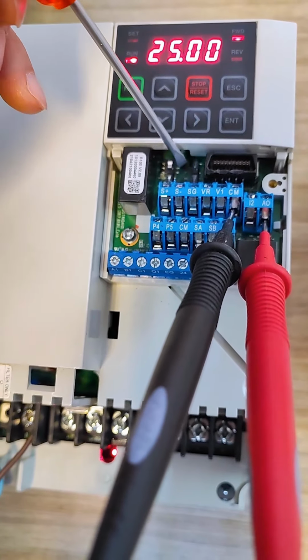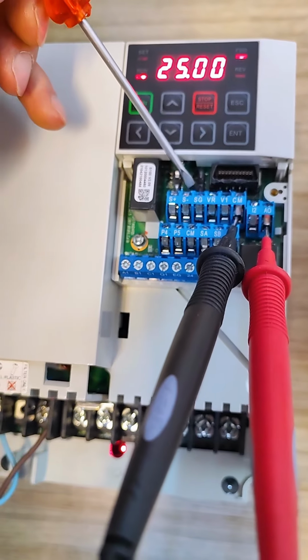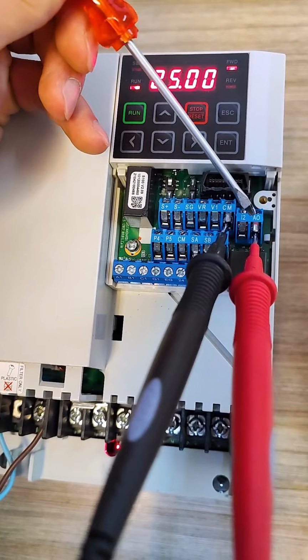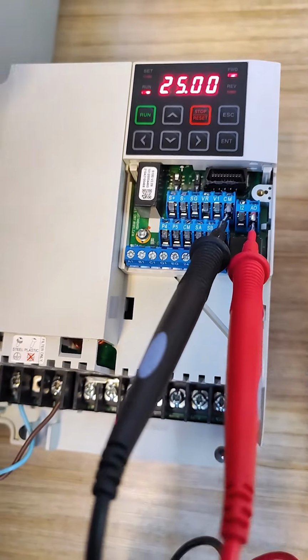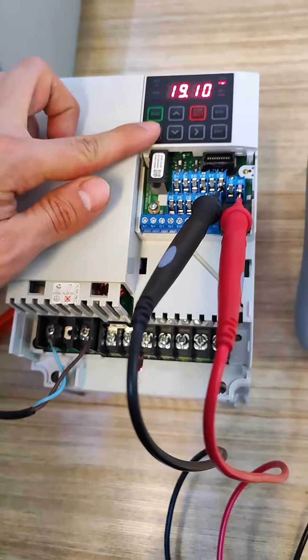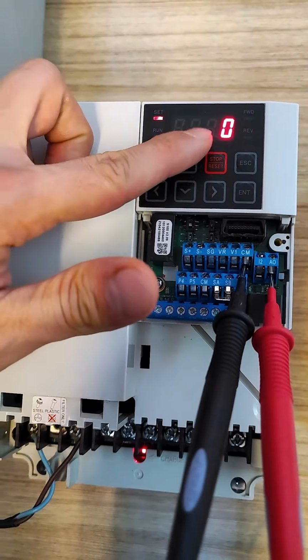If SW3 is set to VO, it means the analog output is voltage type, 0 to 10 volts. If it's set to IO, it means the analog output is 4 to 20 milliamps. But how do we configure it? We go to parameter OVO01.